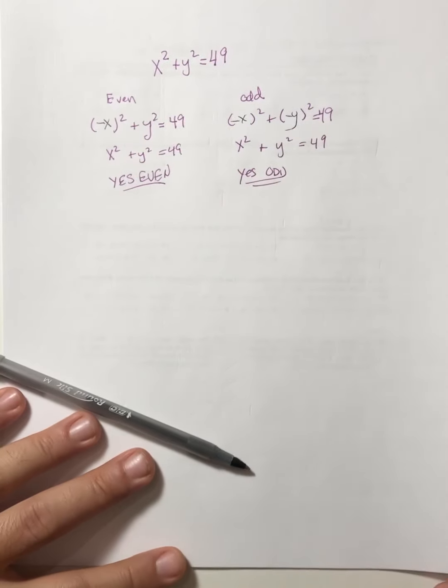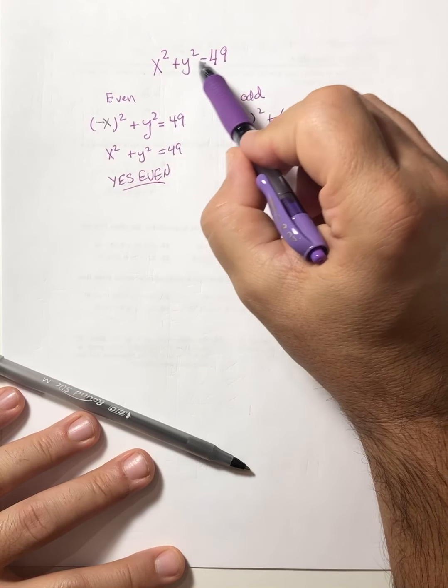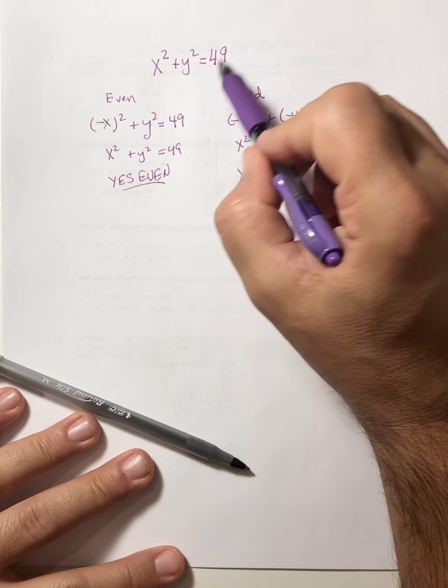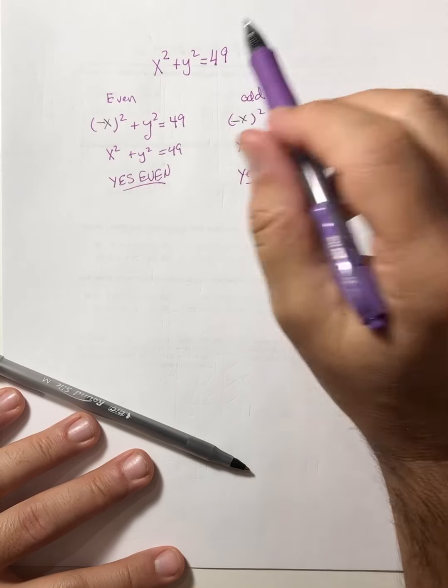All right. Functions will never be both. Okay. This is a relationship. It's an equation. It's not a function. Okay. So those have the potential to be both. So this one is definitely both.